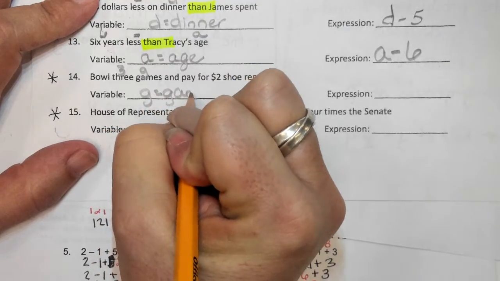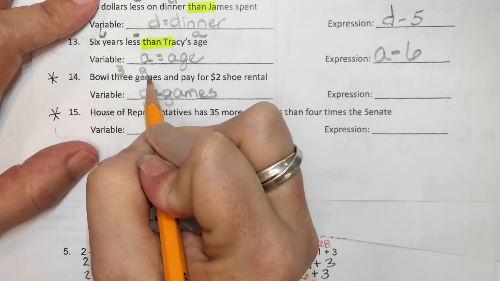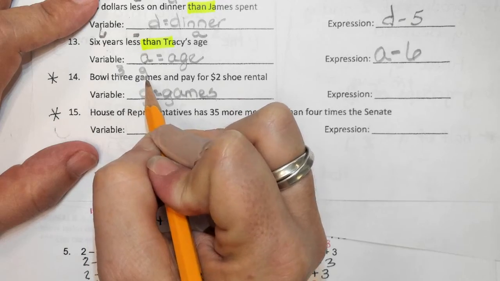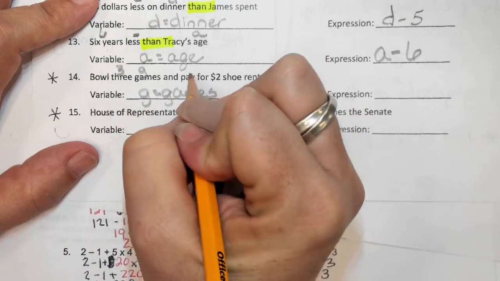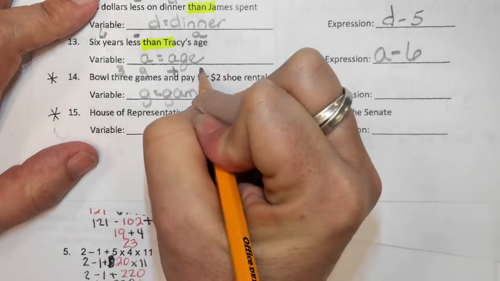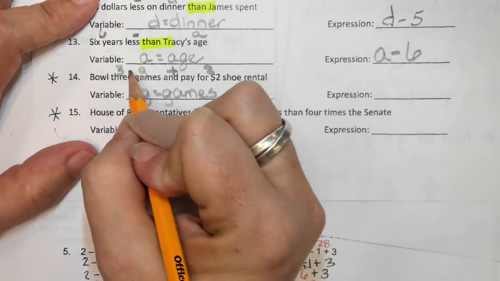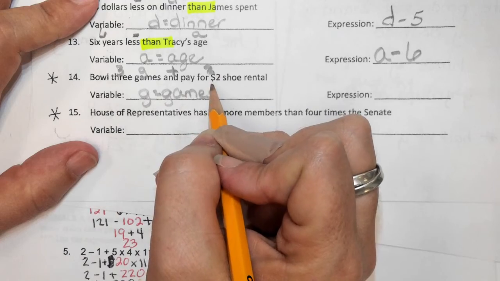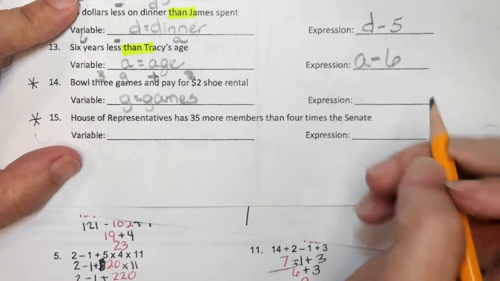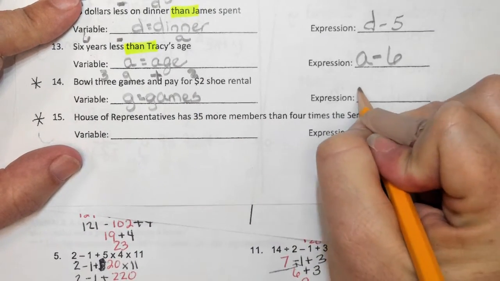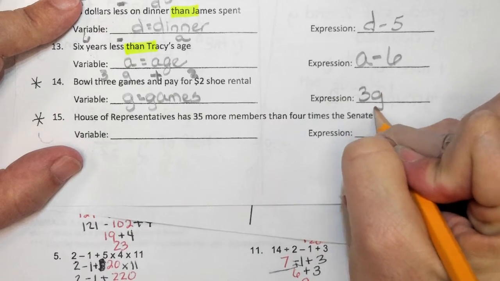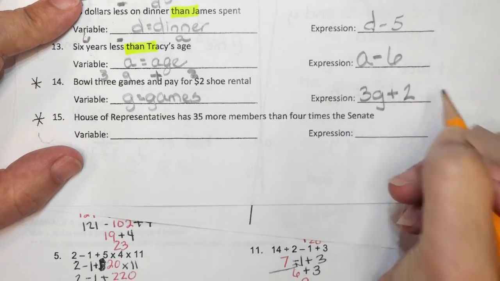You get there, you got to figure that out, but you're going to pay for 3 of them. And you got to go over and pay $2 for the pair of shoes. So you not only got to buy this, you got to buy that. It makes sense. We walk into the bowling alley, we're going to buy 3 games and the $2 pair of shoes.